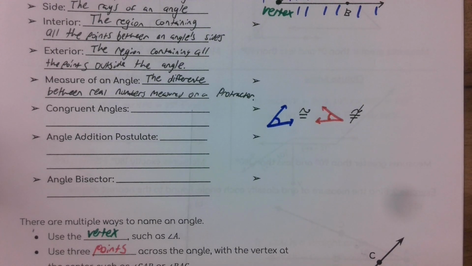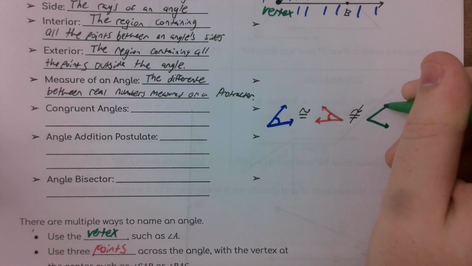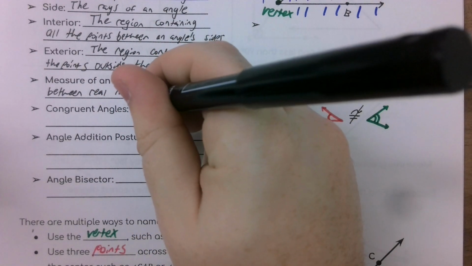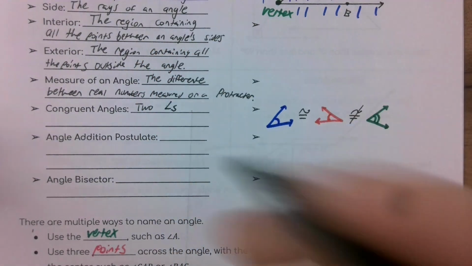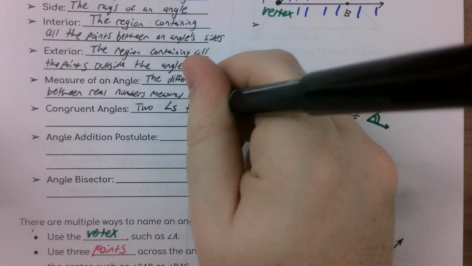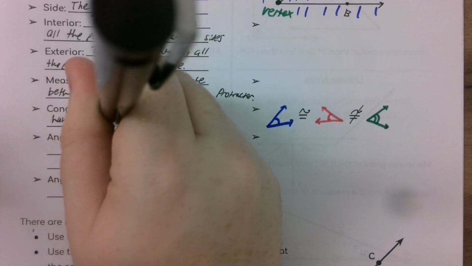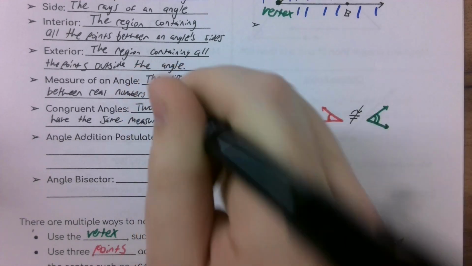Something that wouldn't be congruent is if you saw a different mark being used on the angle. For instance, a double arc. When we talk about congruent angles, we are talking about two angles, that's the short for angles, that have the same measure.